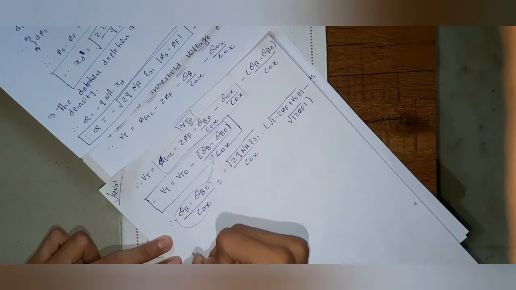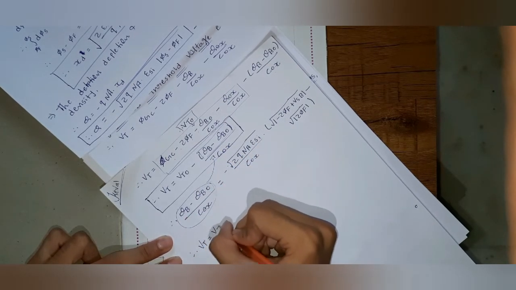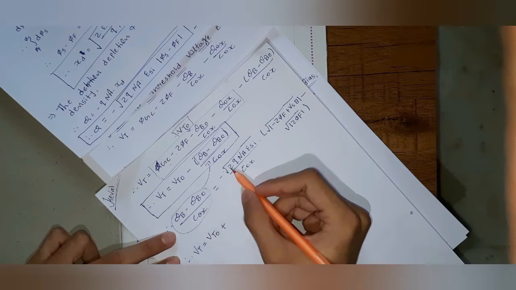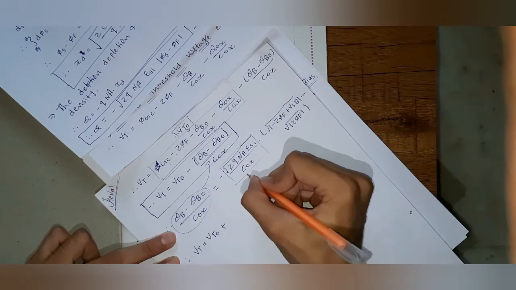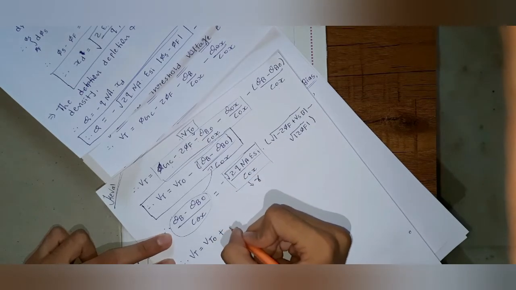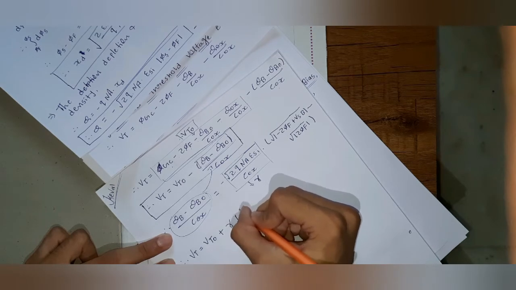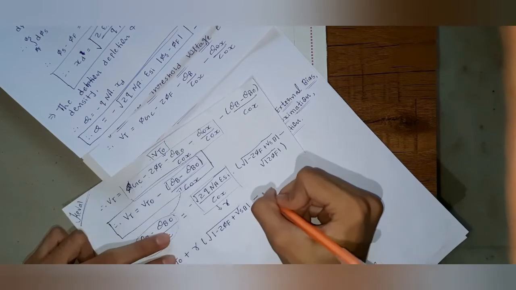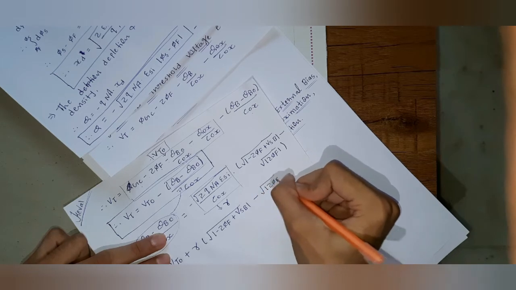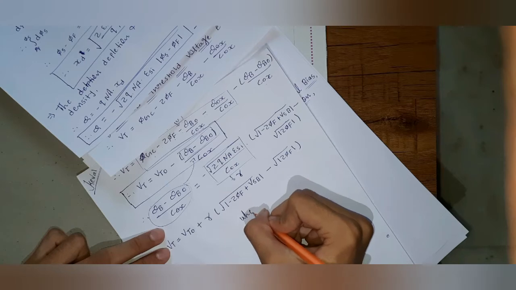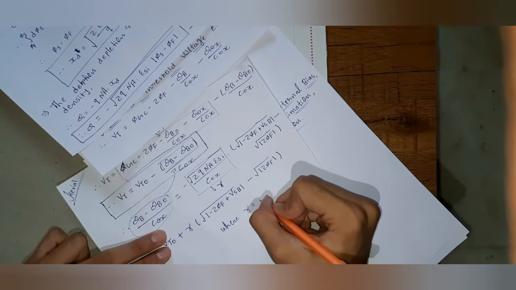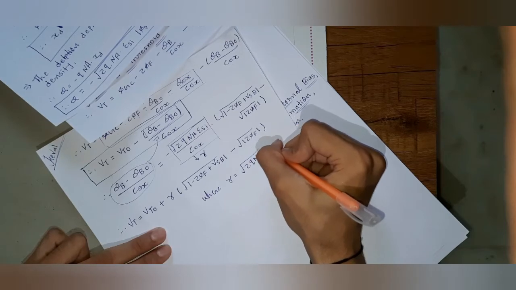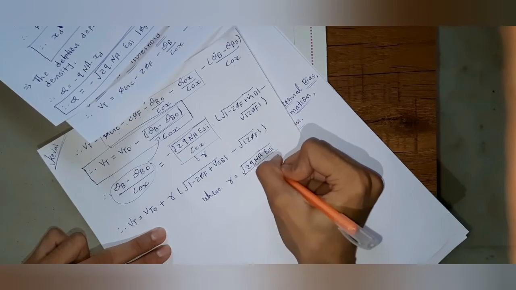Put in the equation, so VT equals VT0 plus, and this is known as gamma, gamma times (under root minus 2 phi f plus VSB minus under root 2 phi f), where gamma equals under root 2q Na epsilon silicon divided by COX.